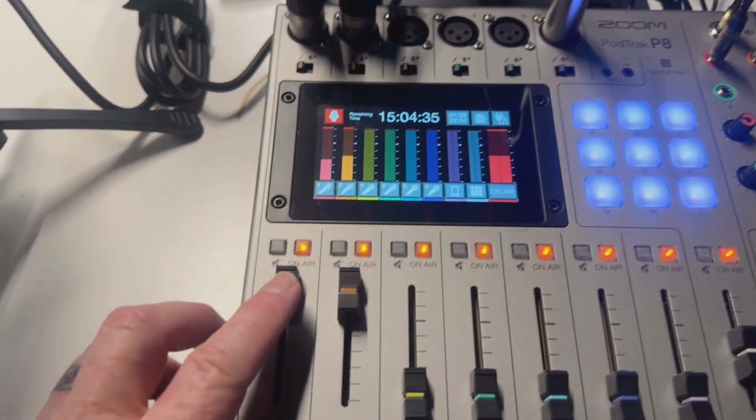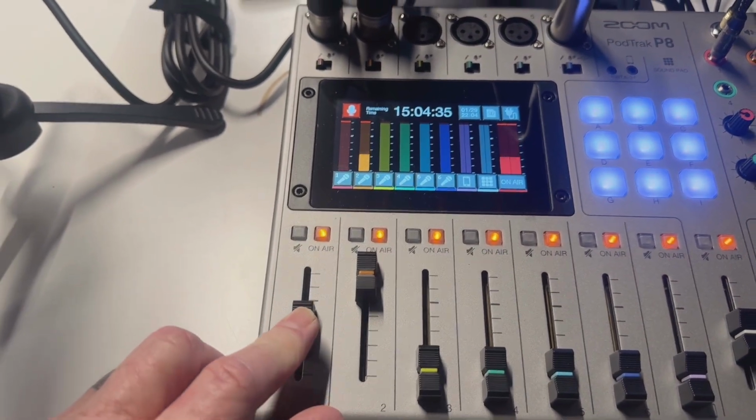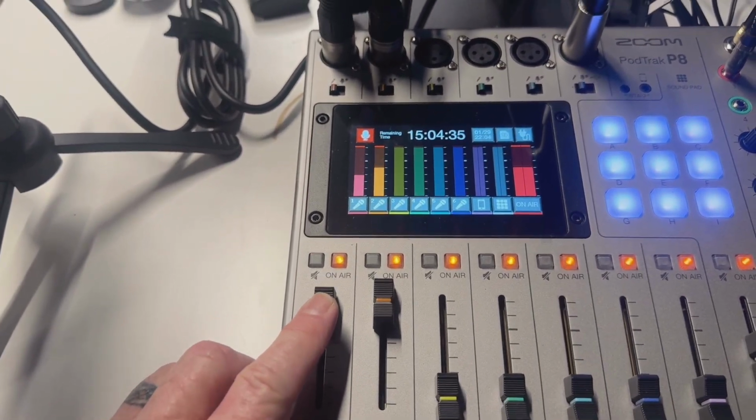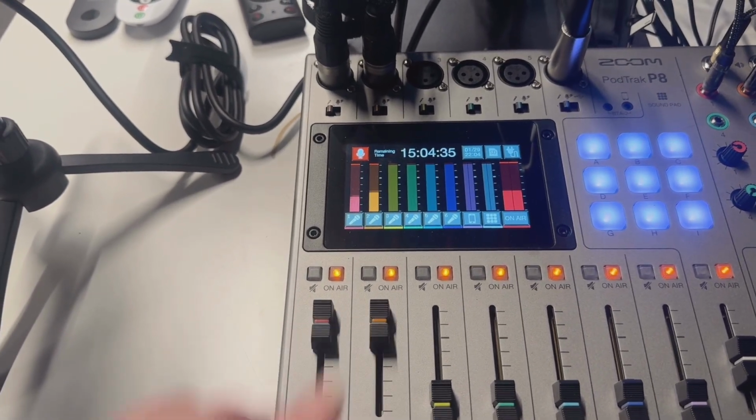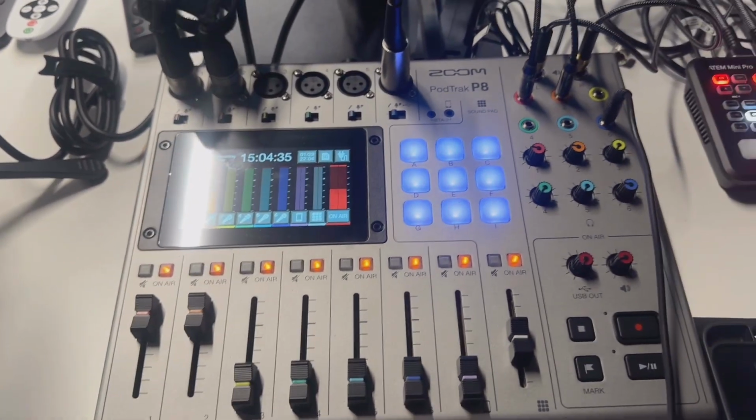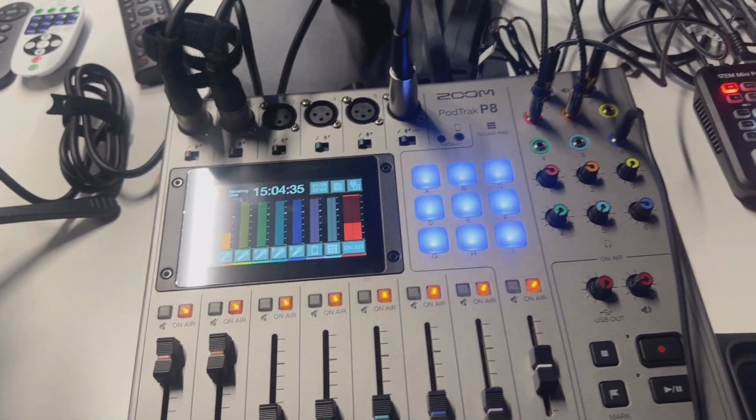This is the volume control for each mic. And so if you have the headphones on, you can adjust the volume control for each person because nobody has the same level of voice, and you want to have kind of a consistent level, okay?